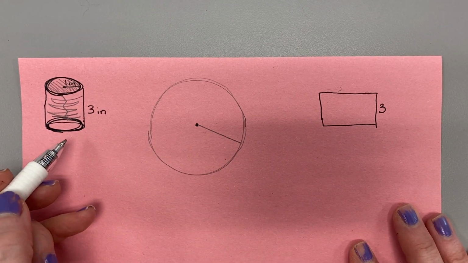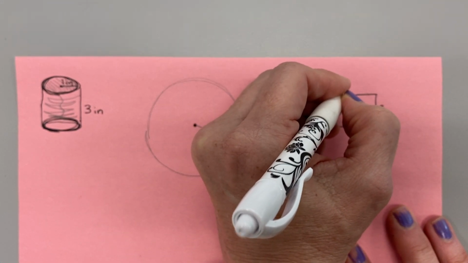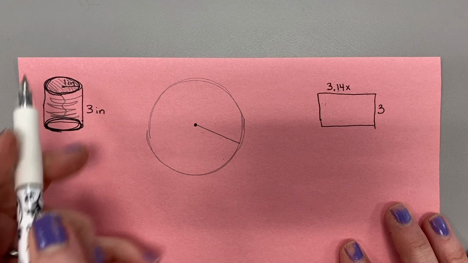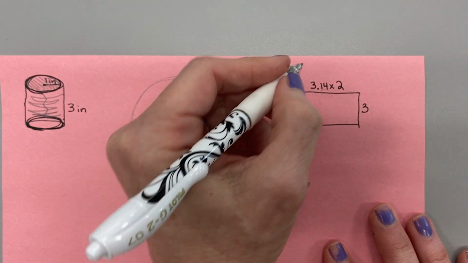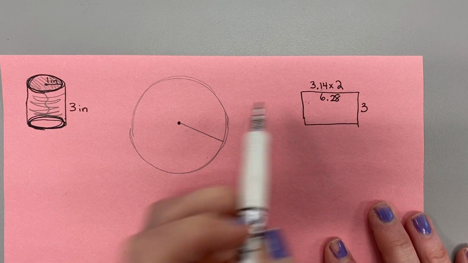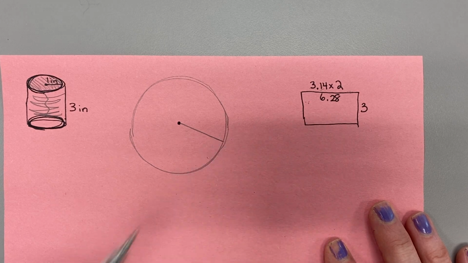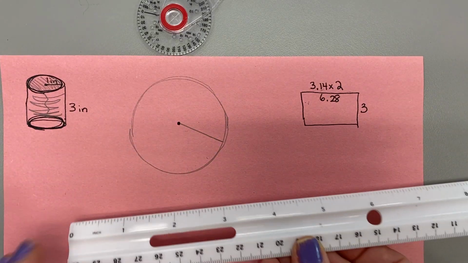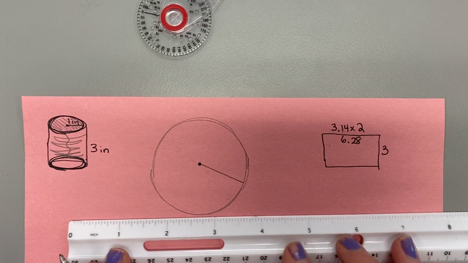So the formula for circumference of a circle is pi, 3.14, times your diameter, which is going to be 2 inches here. So 3.14 times 2 is going to give us 6.28. So I'm going to draw underneath this circle a 6.28 by 3 rectangle. So what I'm going to do is make sure as I draw the top of that rectangle, I just have to make sure the bottom of the circle grazes the length.